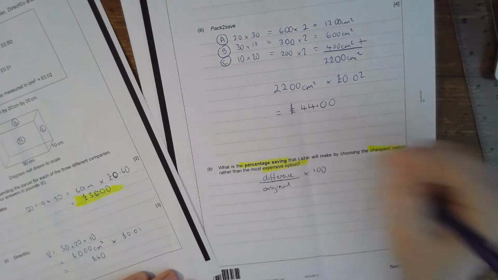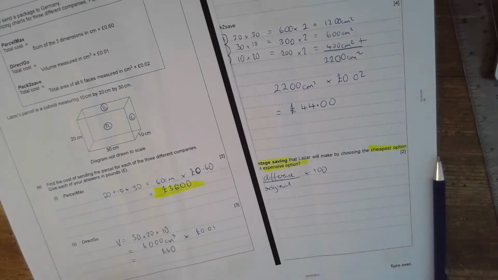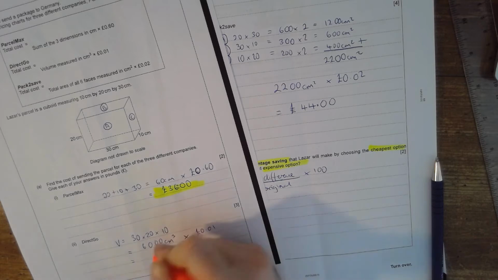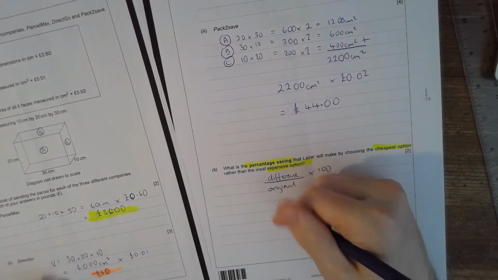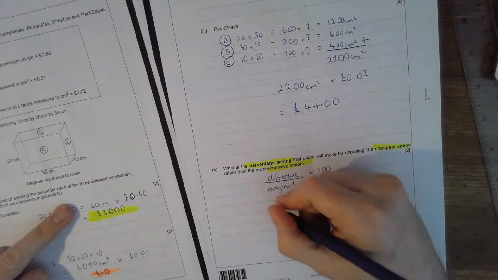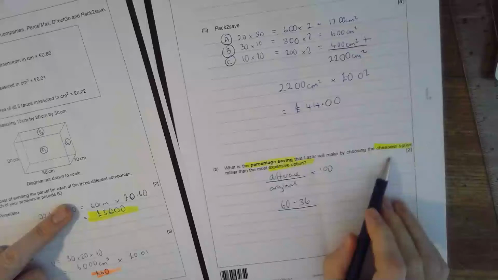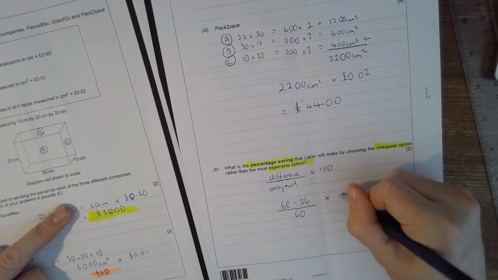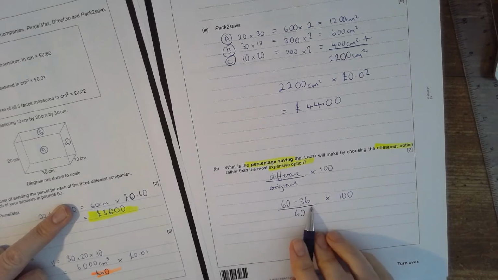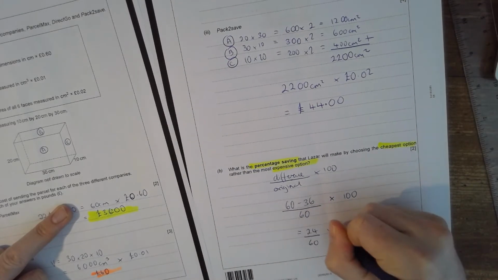times by 100. So we need to find the difference between the cheapest one, 36, and the most expensive one, which is 60. The other one's 44. So that would be the difference of 60 and 36: 60 take away 36, divided by the original, the most expensive option. So divided by 60 and then times by 100. 60 take away 36 is 24. 24 out of 60 times by 100.